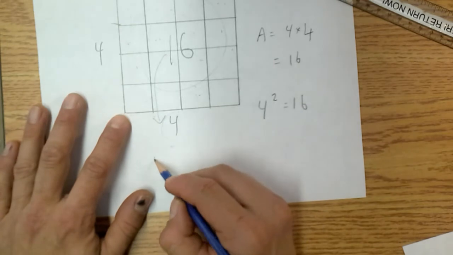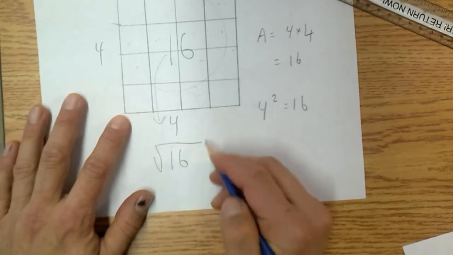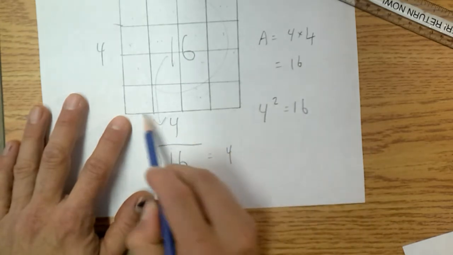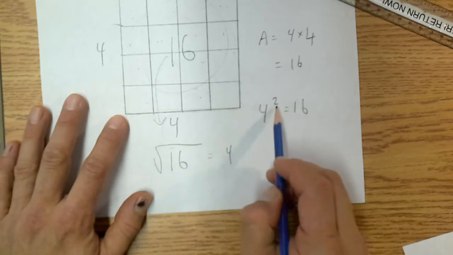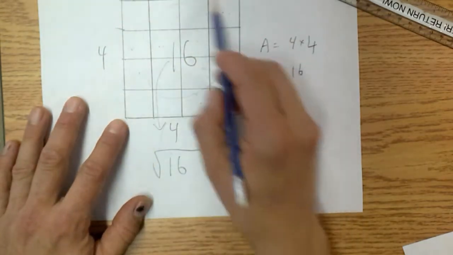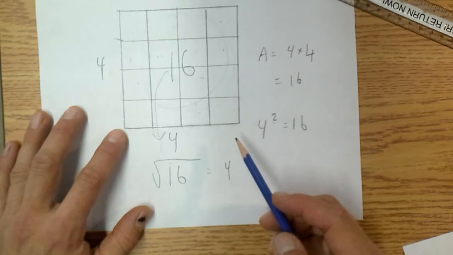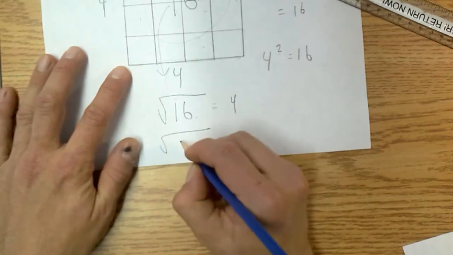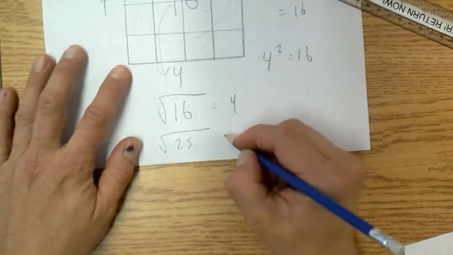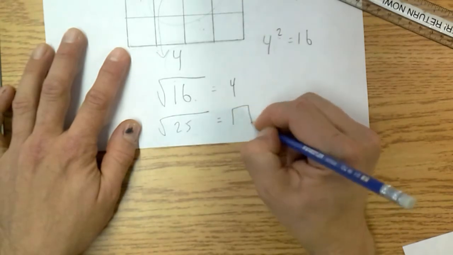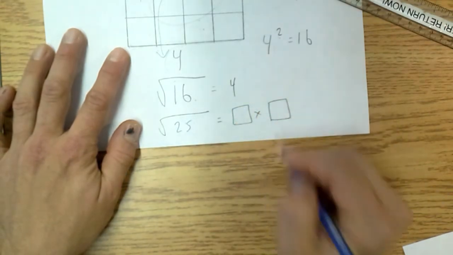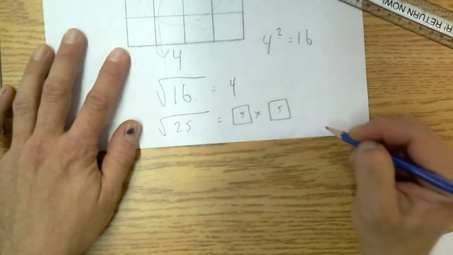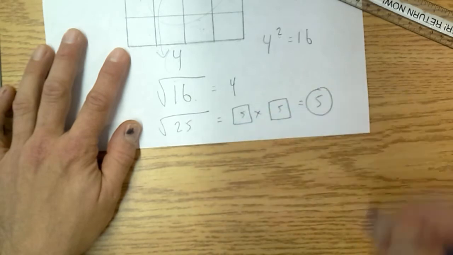So we write it like this, root 16, and we know, because we just did that, root 16 is 4, because it would be a side length of 4 that we would square that would produce these 16 squares. So the root of 16 is 4. Well, what if we had a square with 25 squares? What it's really asking is, what two numbers that are the same that we multiply together will give us 25? And that is 5, because 5 times 5 equals 25, so the root of 25 is 5.